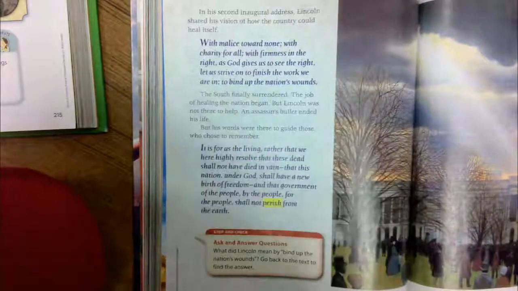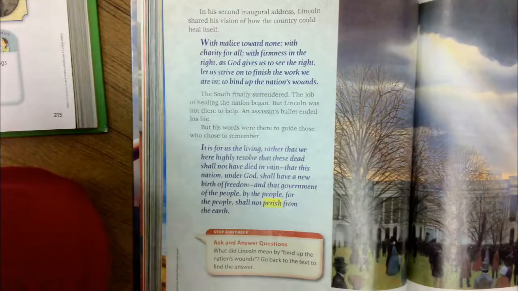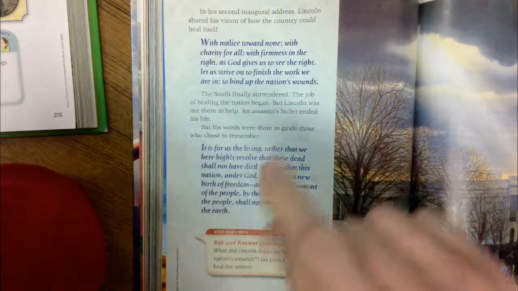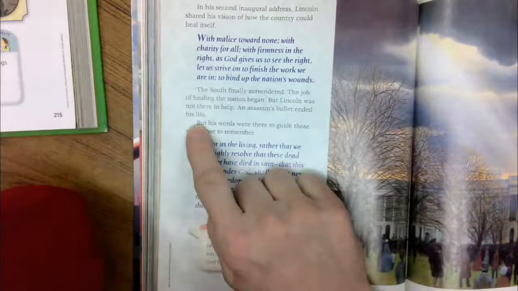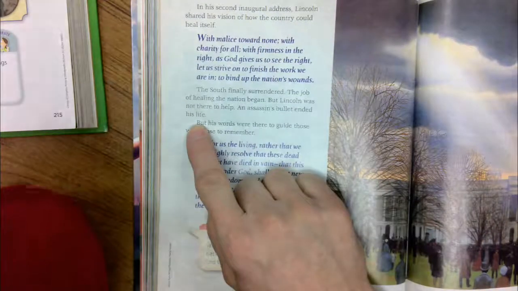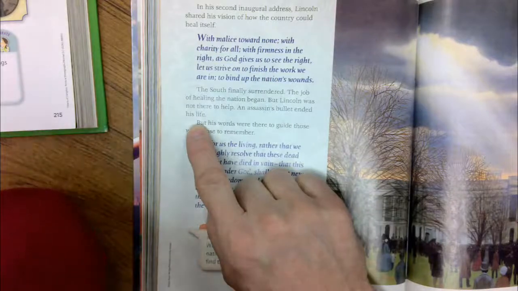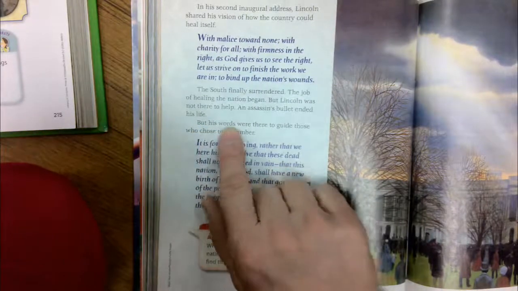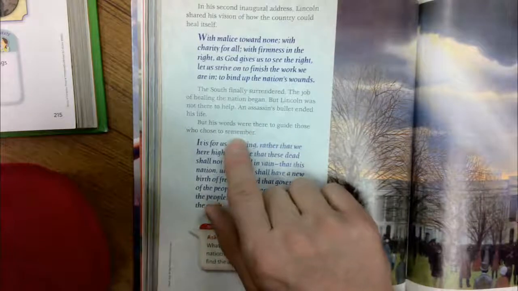The South finally surrendered. The job of healing the nation began, but Lincoln was not there to help. An assassin's bullet ended his life. Now, he actually was at a movie theater, like watching a play, and this man snuck in and shot him. But his words were there to guide those who chose to remember.